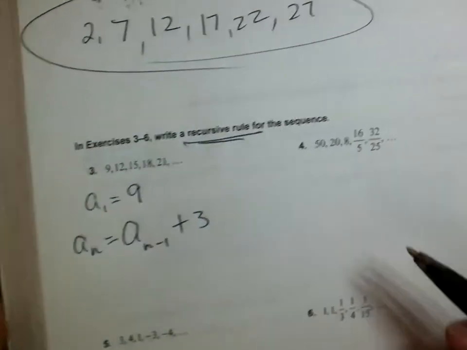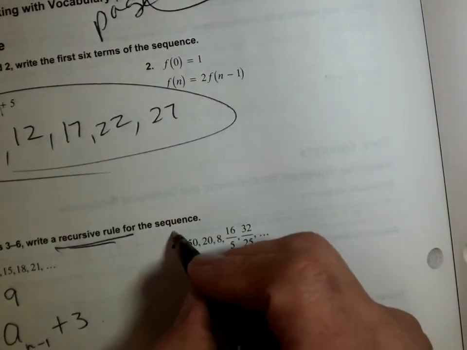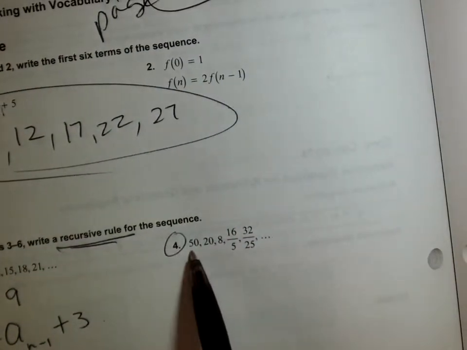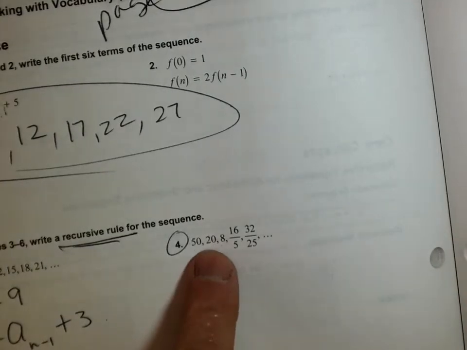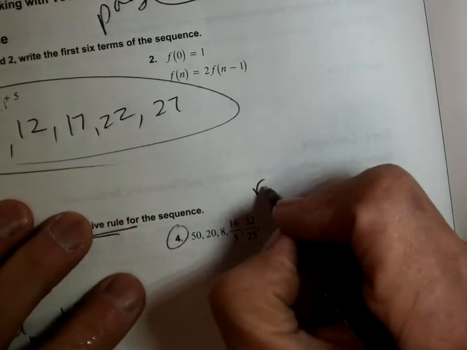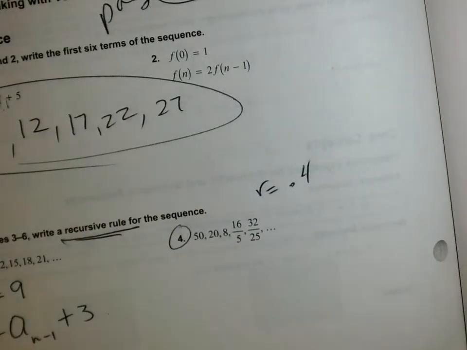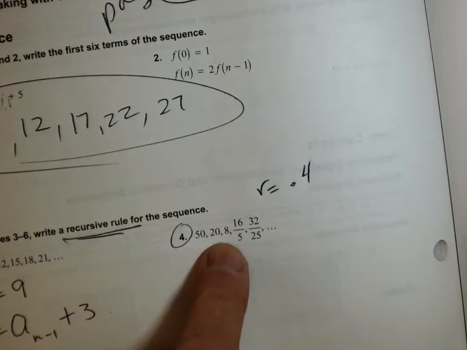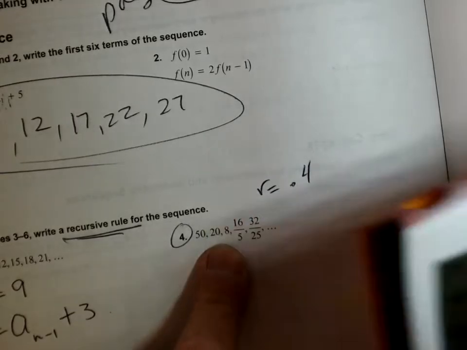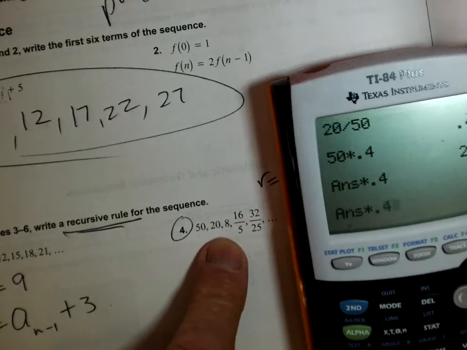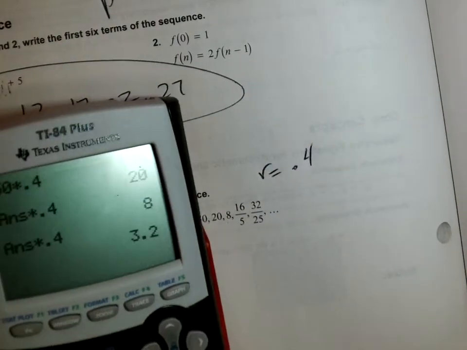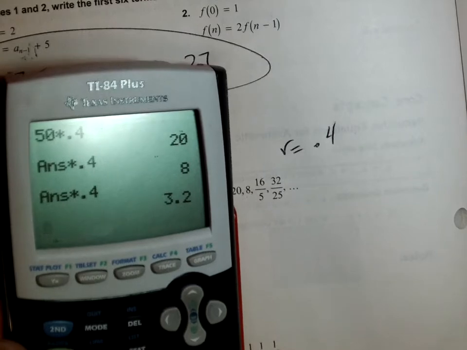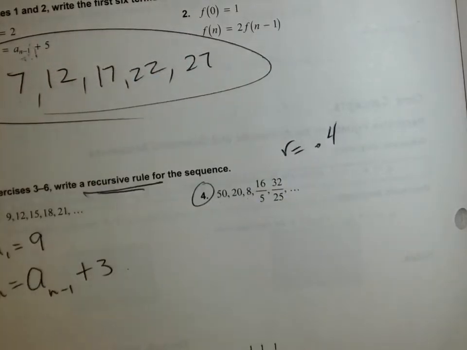Okay, let's look at number 4. 50, 20. I bet we're probably dividing by, let's see, 20 divided by 50, 0.4. So I think we're multiplying by 0.4 each time. So let's double check it. 50 times 0.4, yep. Times 0.4, yep. Times 0.4, yep. So what I'm doing, you can see on my calculator, I'm just multiplying everything by 0.4, 0.4, 0.4, and it's working.